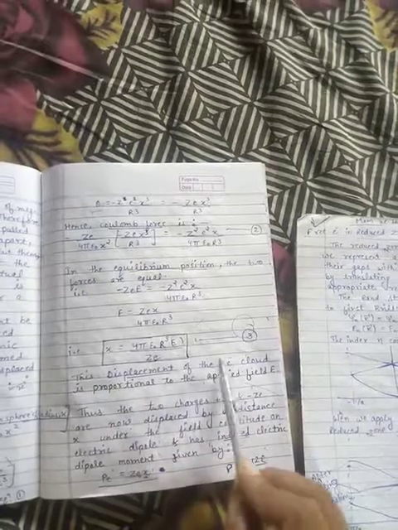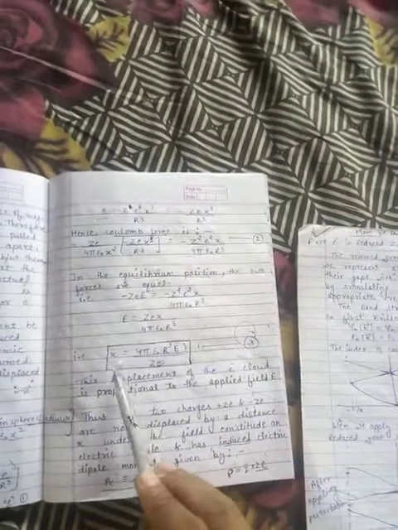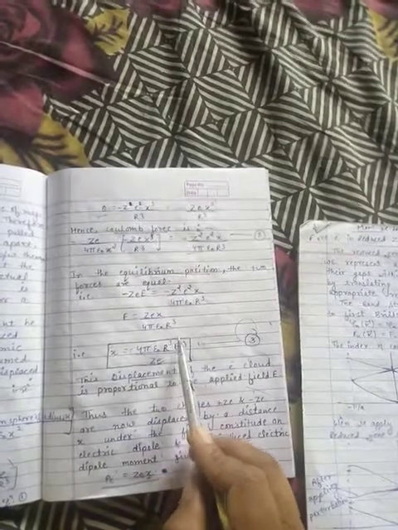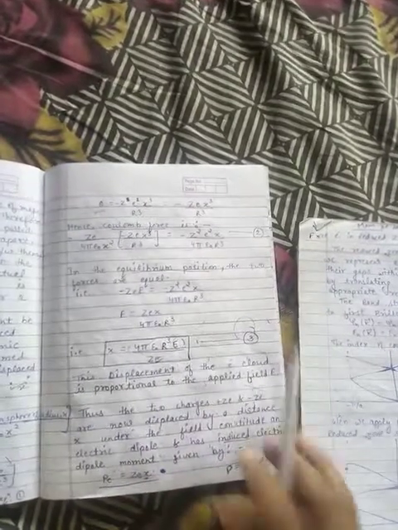This displacement of the electron cloud, जो है हमारा, इसका डिस्प्लेसमेंट x हुआ है वो डायरेक्टली प्रोपोर्शनल है हमारे एक्सटर्नल अप्लाइड फील्ड के ऊपर.